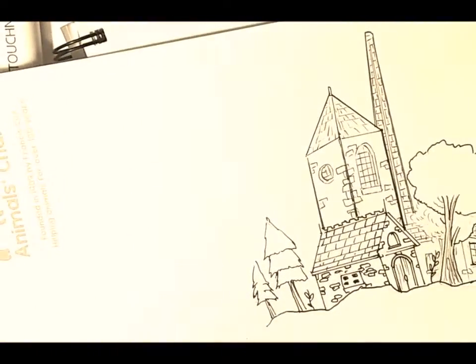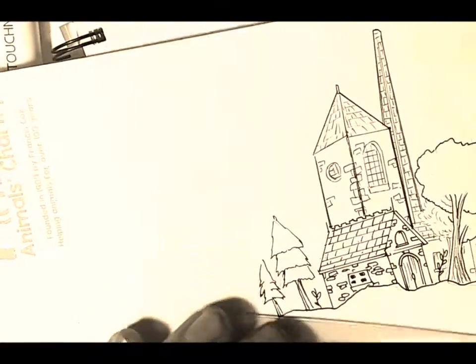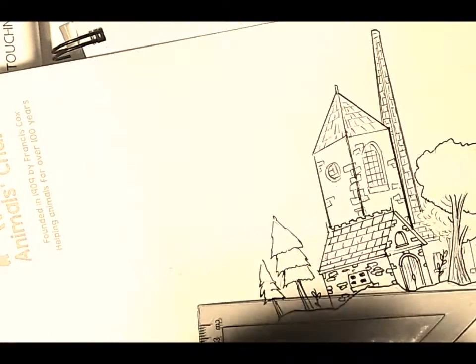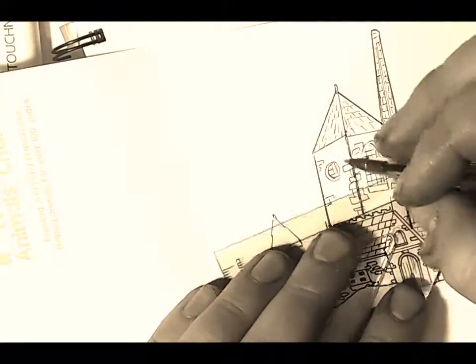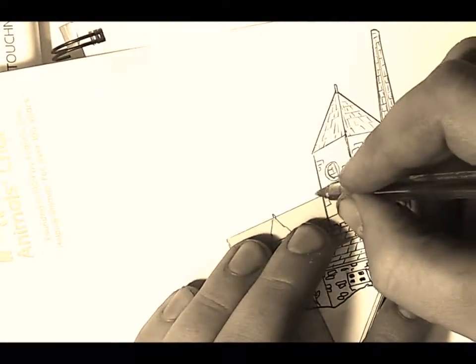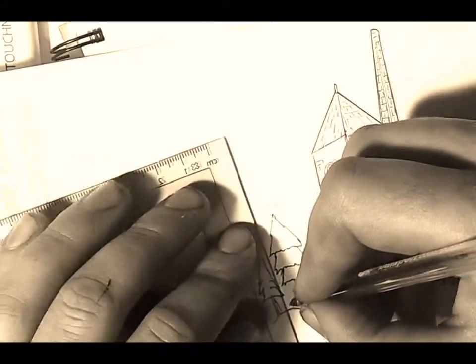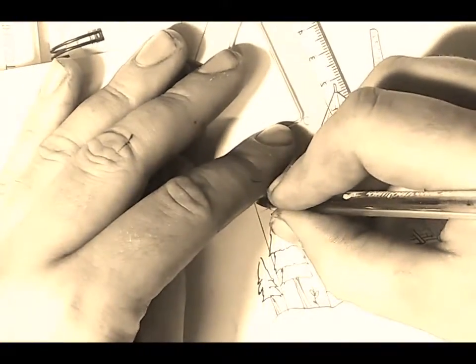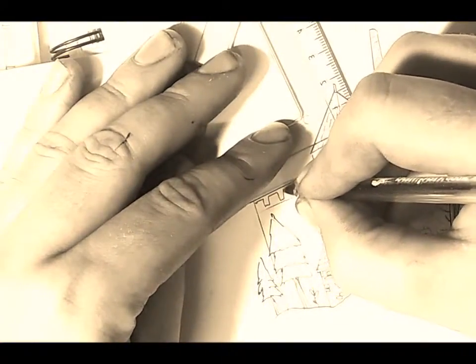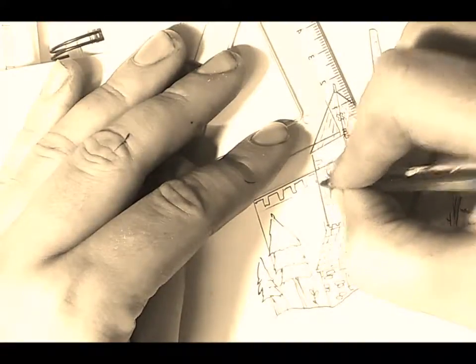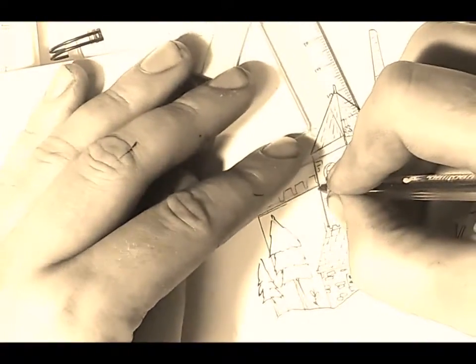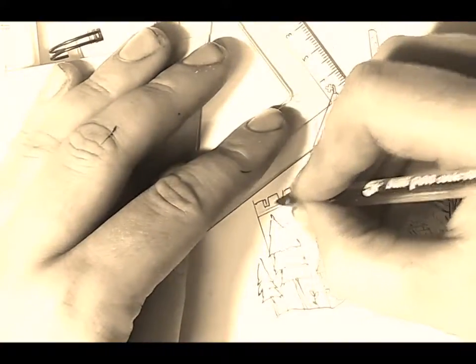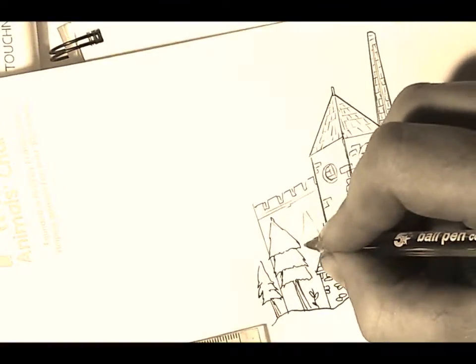Okay. What should we do with this side? I want to do some more trees, but I want to do some building work as well. Let's do a high wall behind it. Maybe make it into a sort of castle top. And then just the lines in the centre. I want to do a distant tree here just to give a bit of depth.